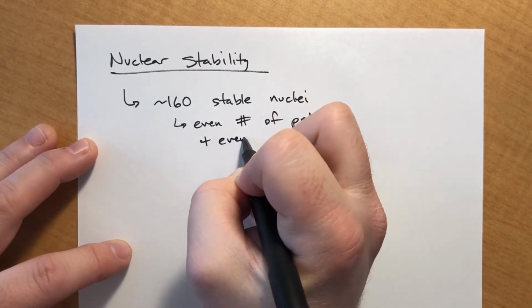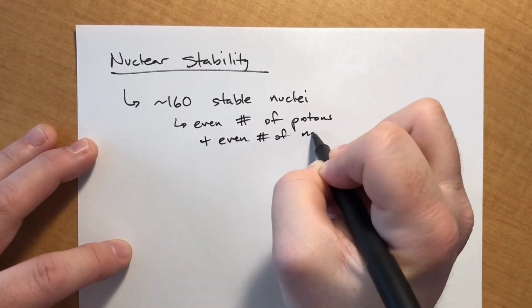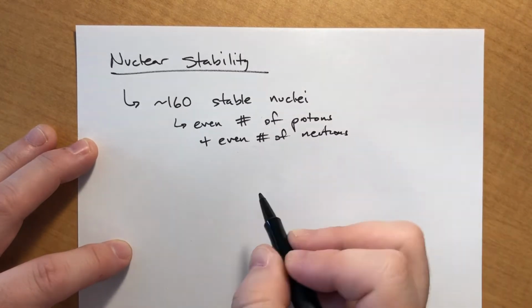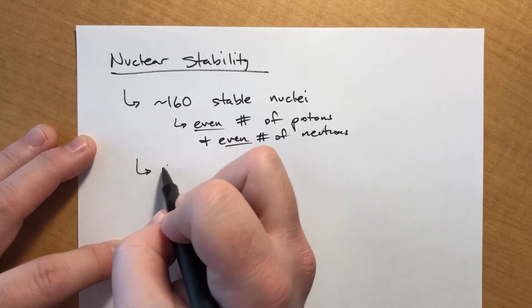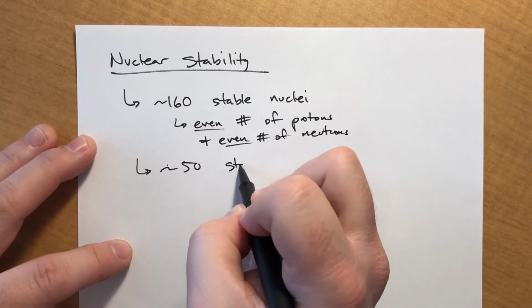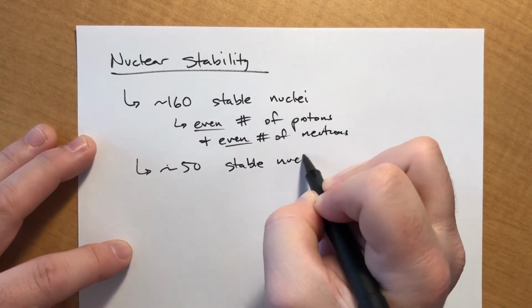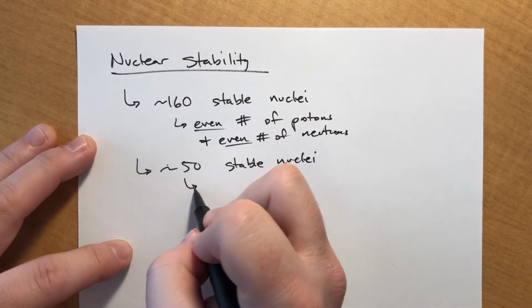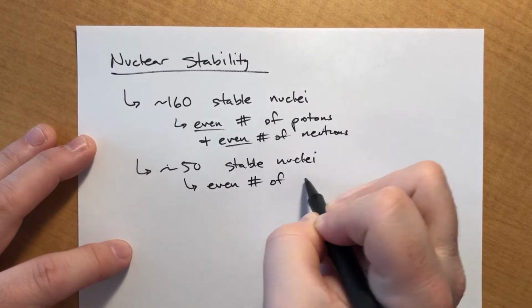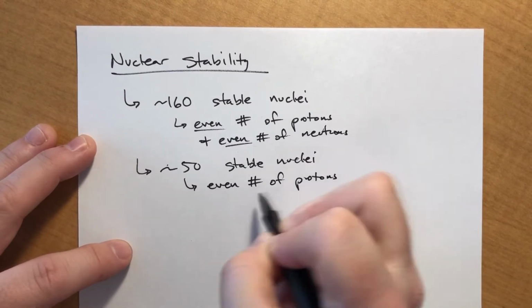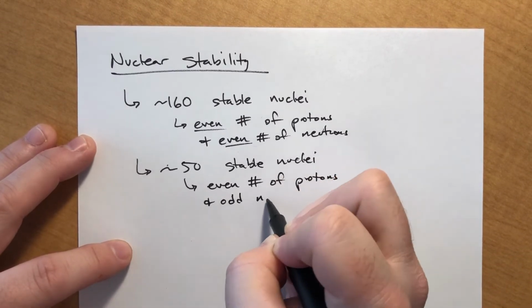And an even number of neutrons. Okay? Even is apparently helpful. There are about 50 stable nuclei that have an even number of protons and an odd number of neutrons.